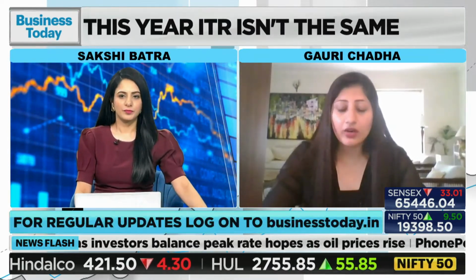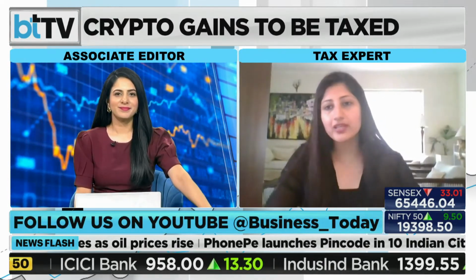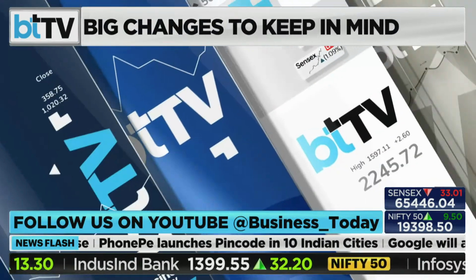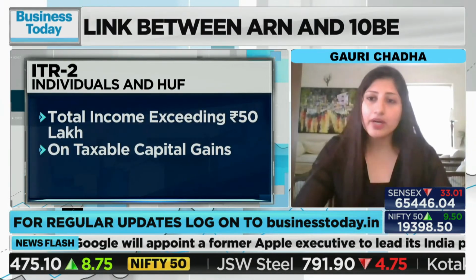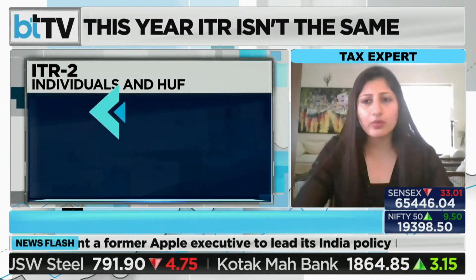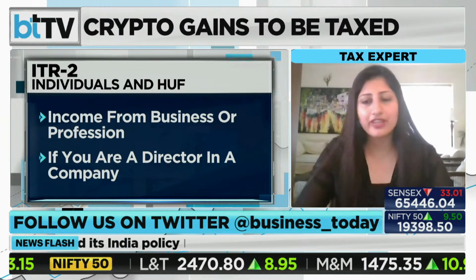Definitely, Sakshi. Now there are two points in this case. First, during the COVID period, so many demat accounts were opened up. I don't have a figure in hand now, but crores and crores of people were opening demat accounts during COVID. So now all of them have capital gains.